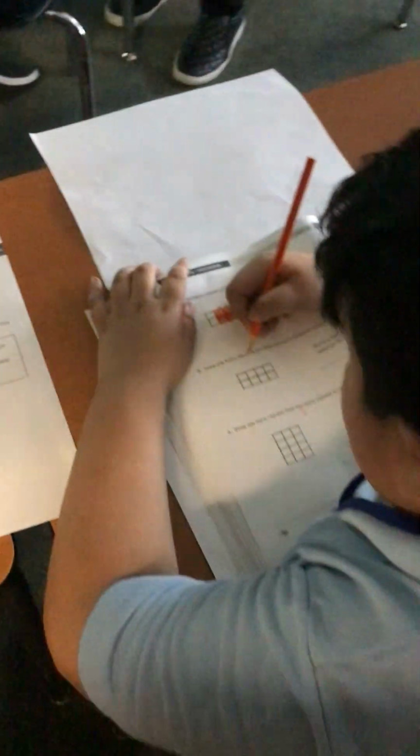Yes, I can read it. Shade in an array with 3 rows of 5. 3 rows of 5. What will be your keyword? Rows. Underline or circle rows. So that's what you're going to do, rows. Which way do rows go?